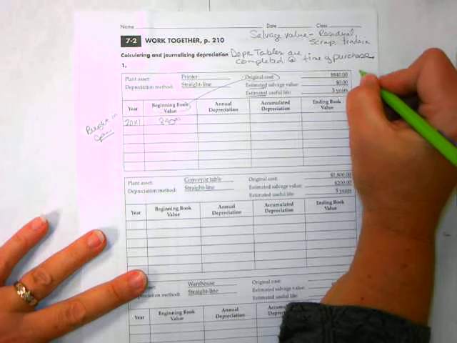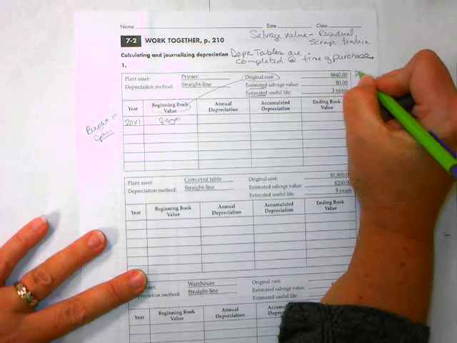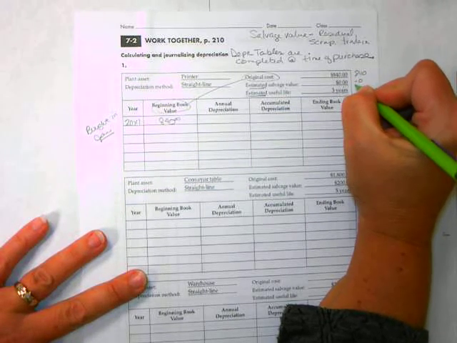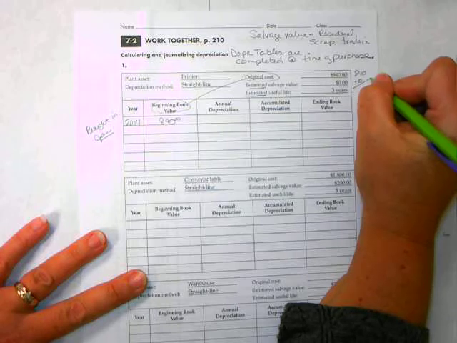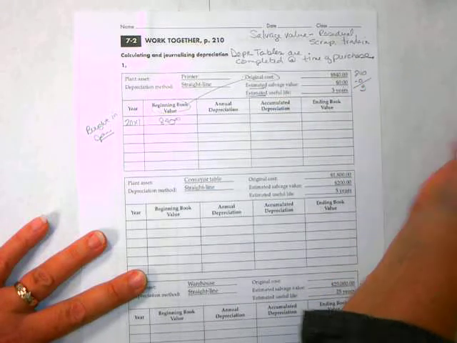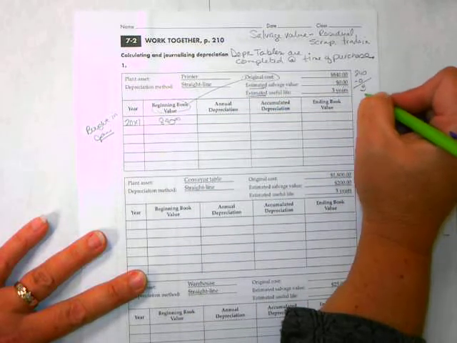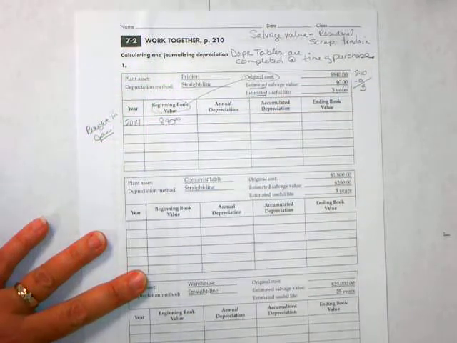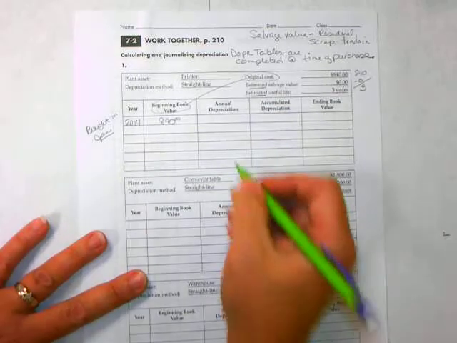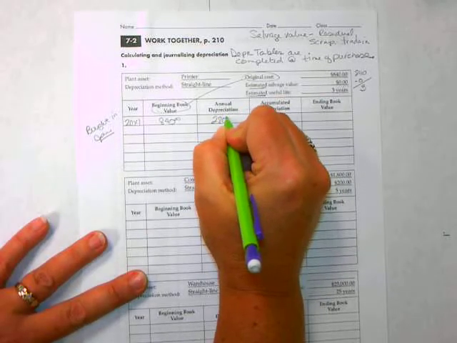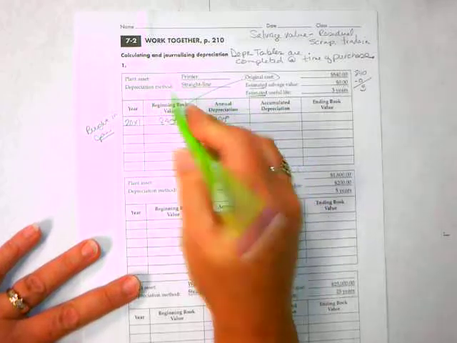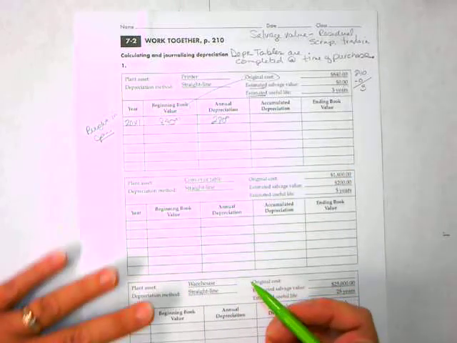So we're going to do 840 minus 0 divided by 3. So 840 divided by 3 is 280. So every year our printer is going to depreciate by $280.